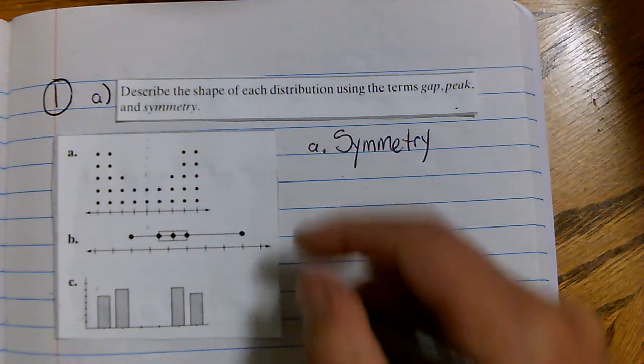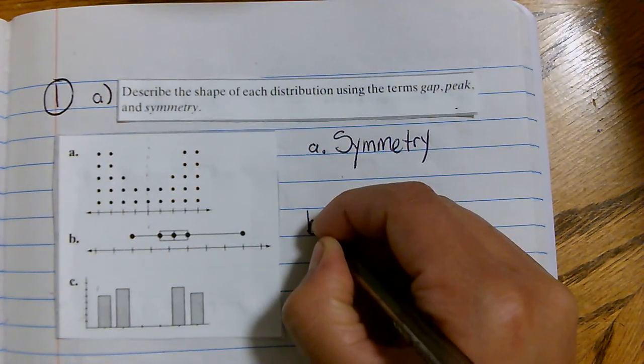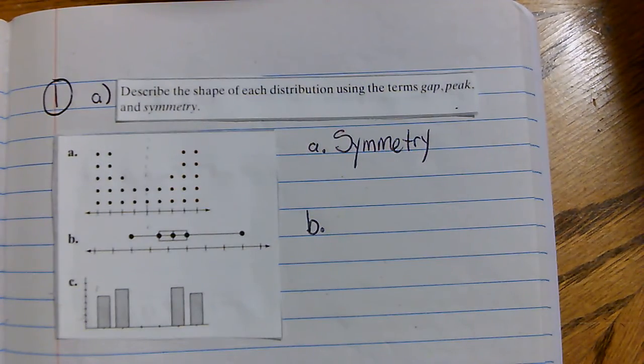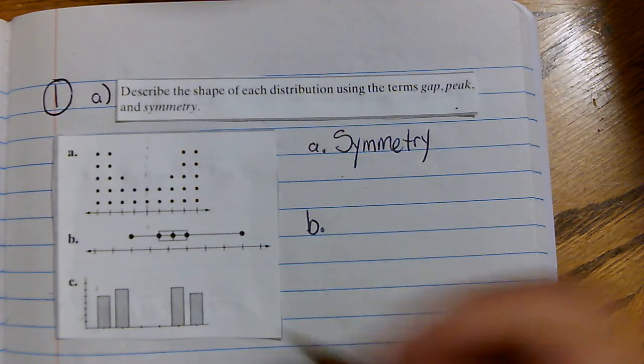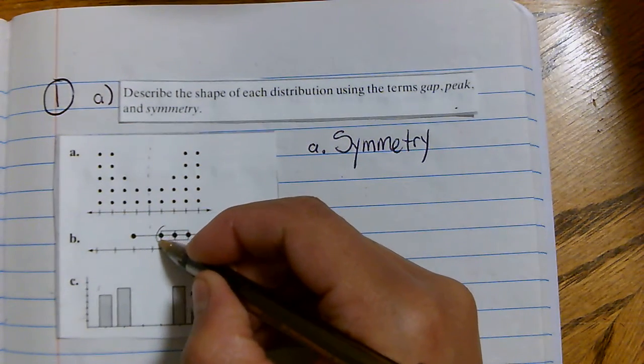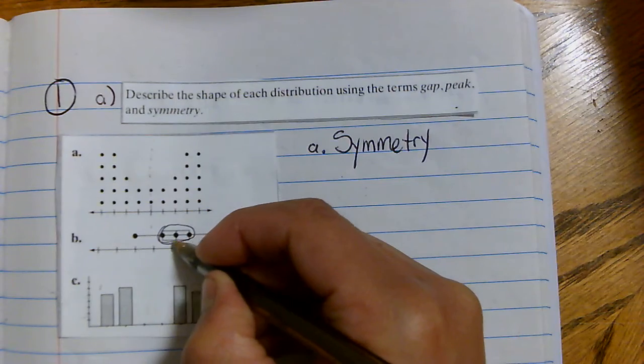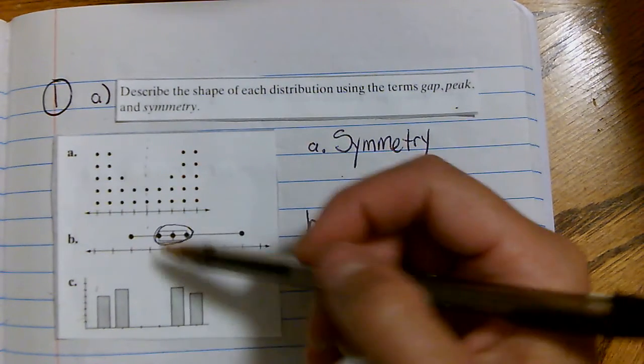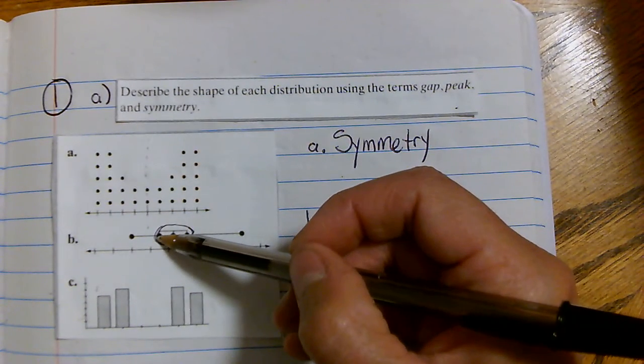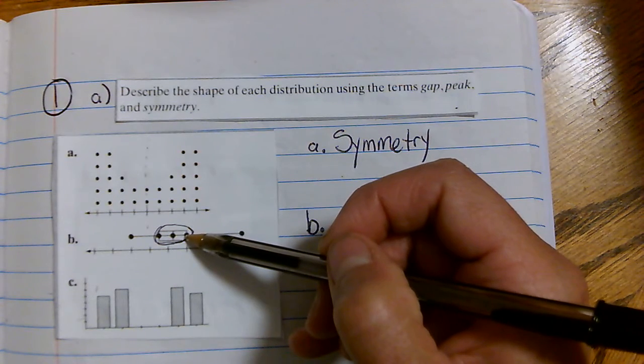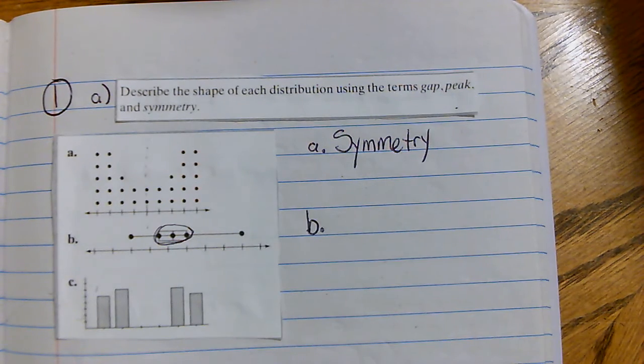All right, let's take a look at B. This is a box and whisker plot, so it might be a little bit hard to tell, but I want you to take a look at the very center here. Remember what each of these are called. We have our lower quartile, our median, and our upper quartile. They're all really close together, right?